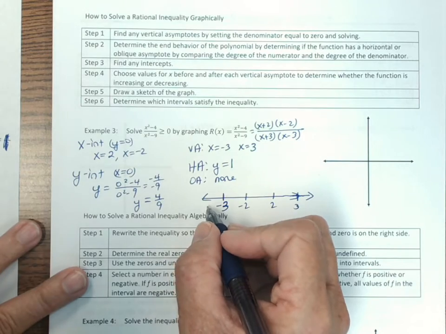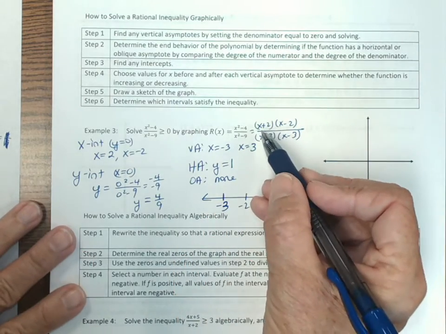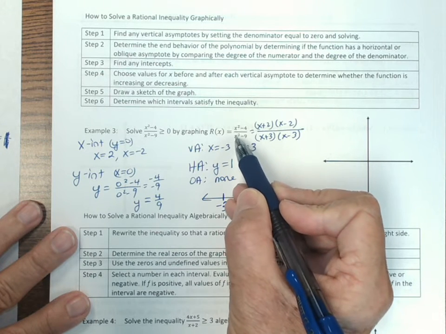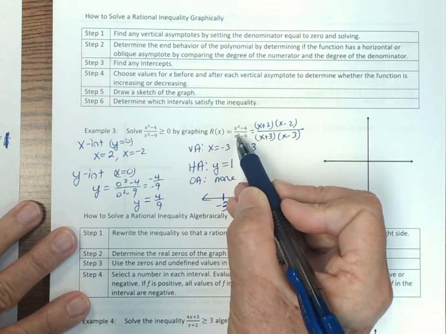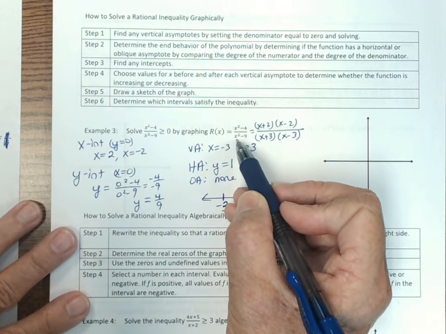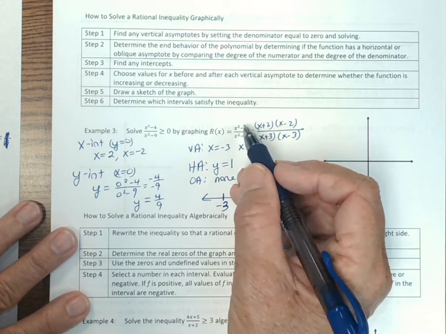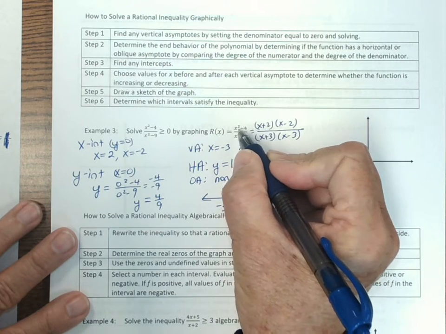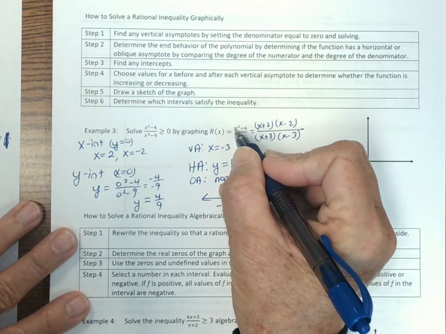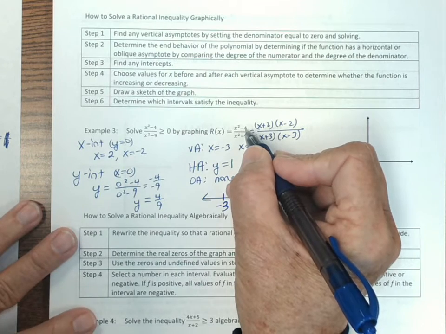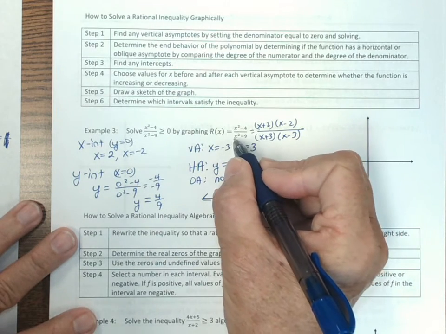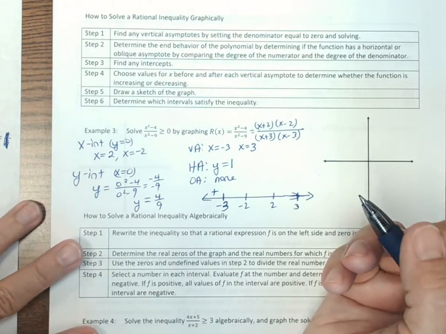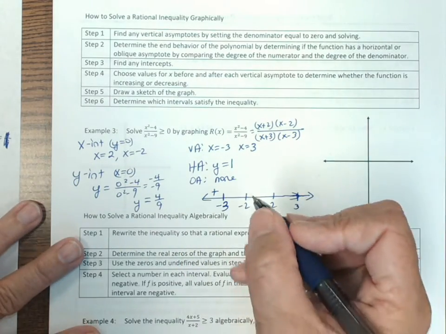Let's try negative 4. If I put a negative 4 in here, it's going to become positive, and down here it becomes positive, right? Because anytime we square something, it becomes positive. I guess I should check it. Negative 4 squared is 16, minus 4 is positive. 16 minus 9 is positive. So we get a positive right here. And again, we're just looking for the signs here.